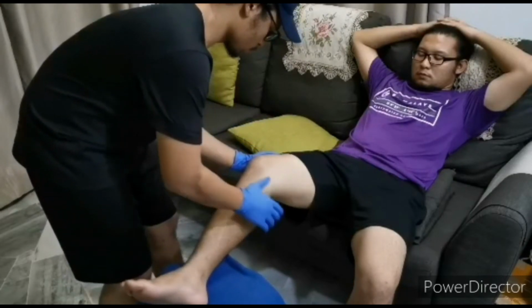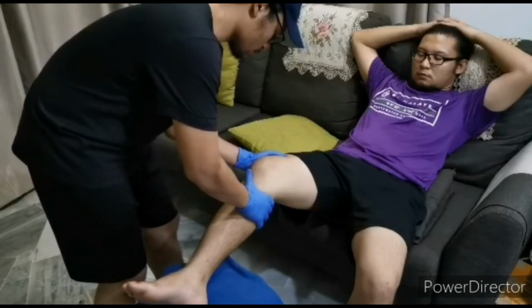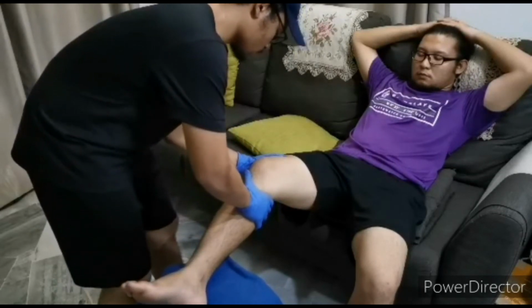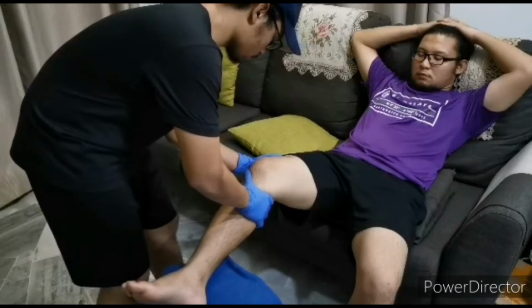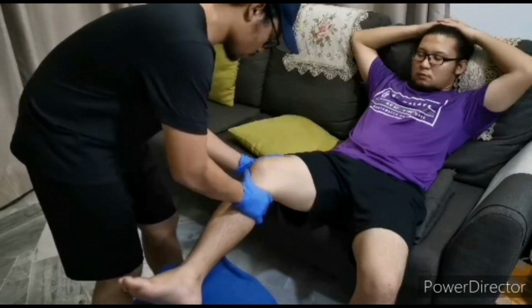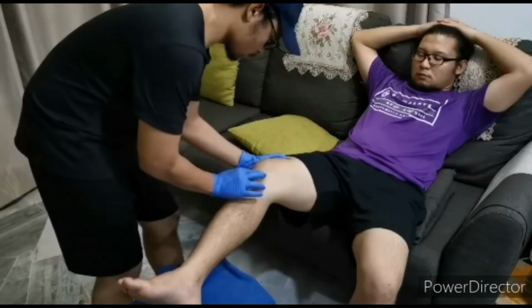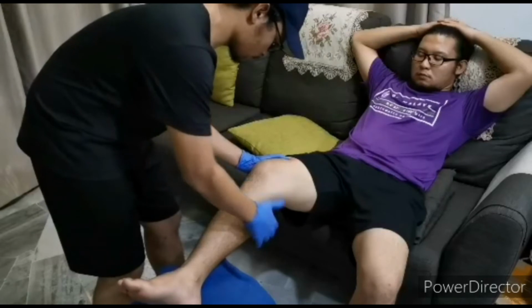Our outer hand is placed at the femur and the other hand at the tibia. Importantly, the thumb will be placed on the tibial tuberosity to make the measurement more accurate. This is to prevent further injury.